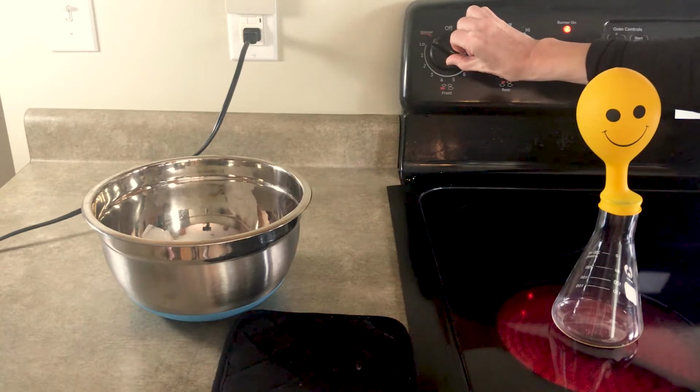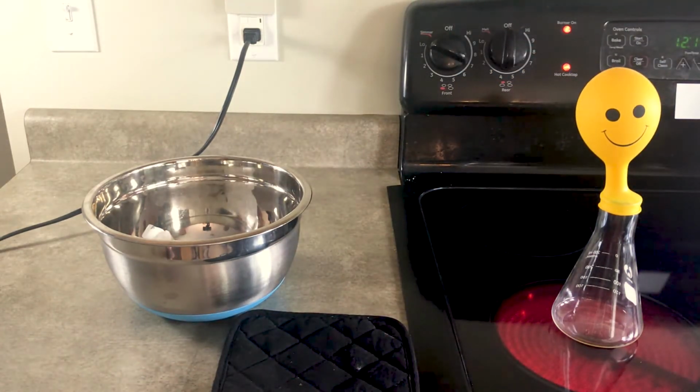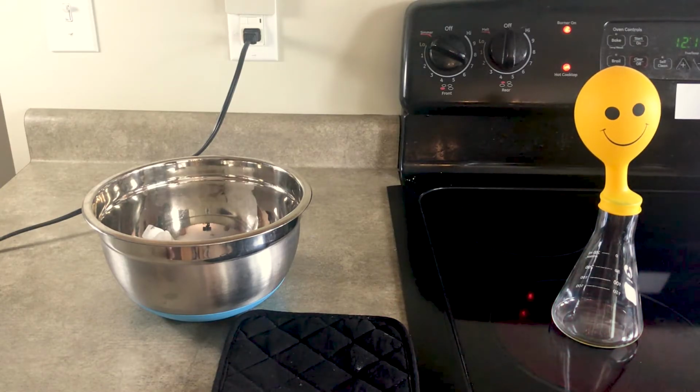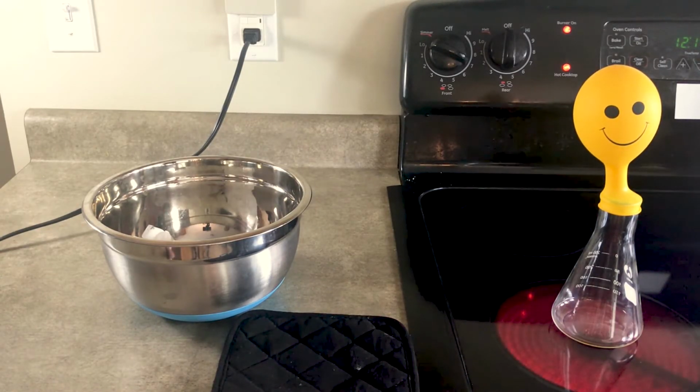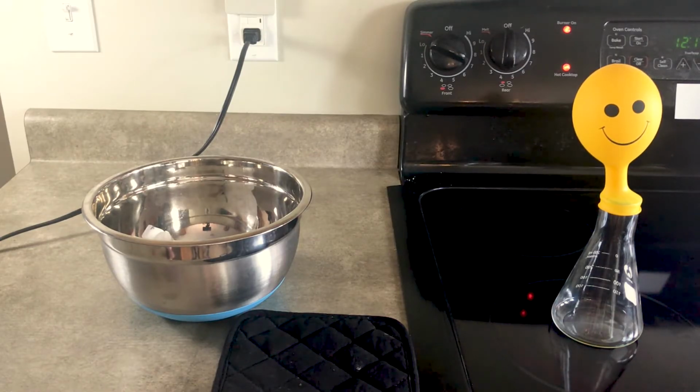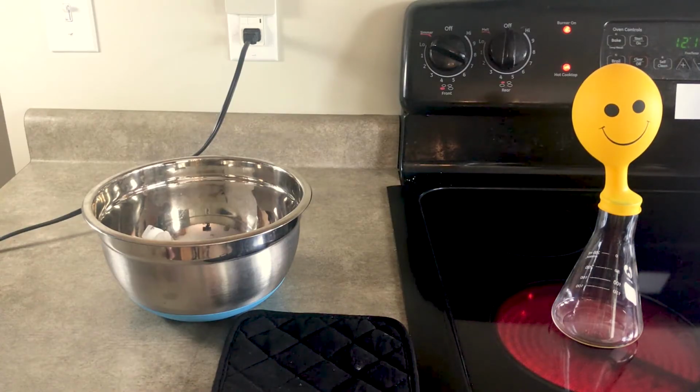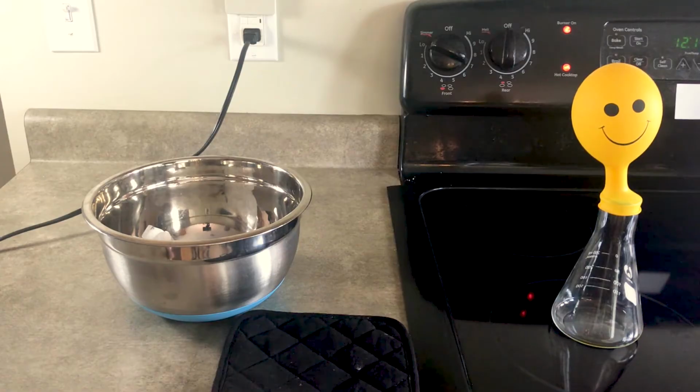Slowly increase the temperature. Continue to observe what happens. Continue to observe and note your observations.